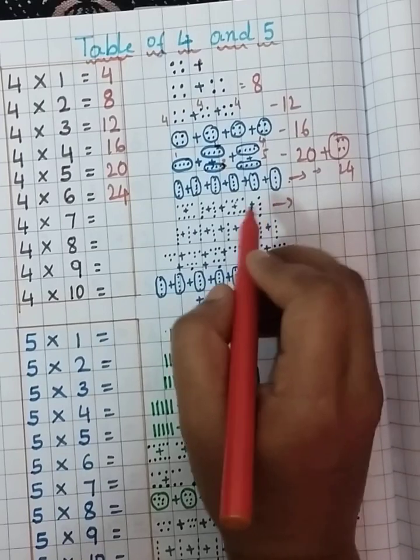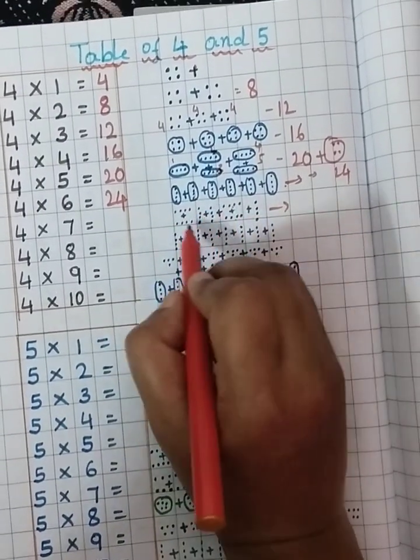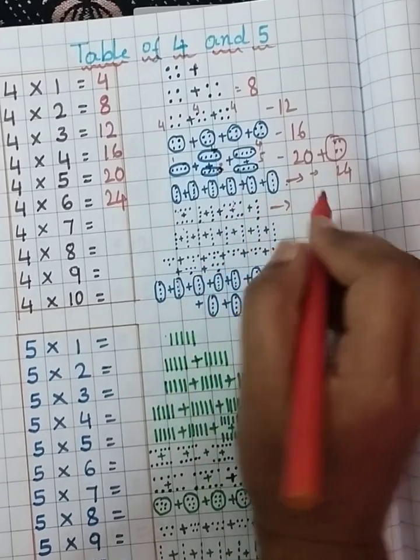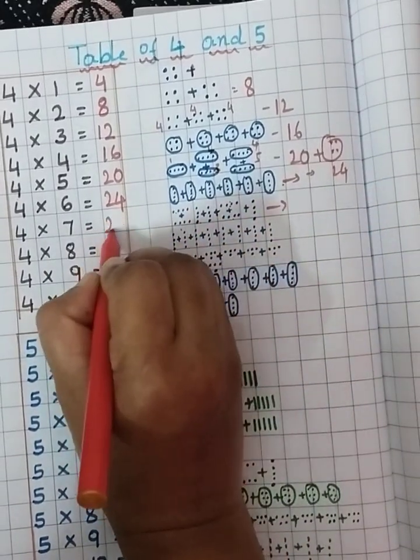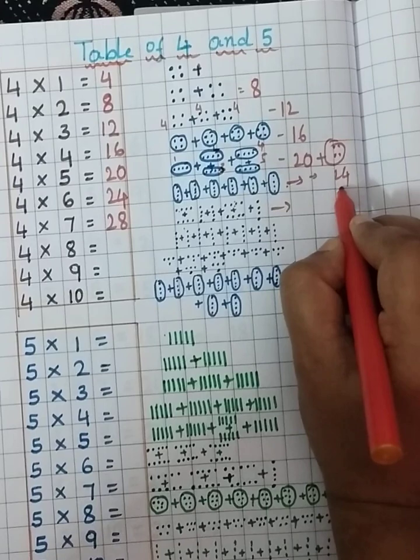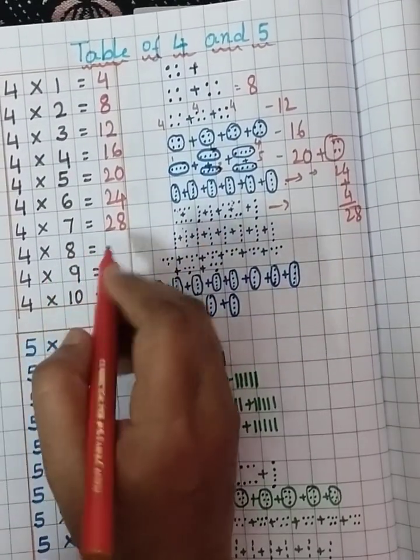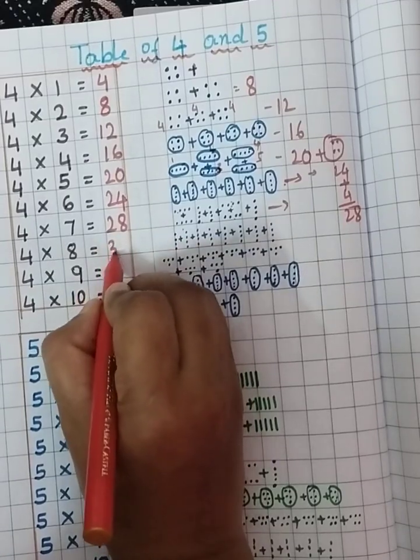4 sevens are how much? We have to add these dots. 1, 2, 3, 4, 5, 6, 7. So 4 sevens are how much? 28. For 24 we add again 4. That is 28. 4 eights are 32.